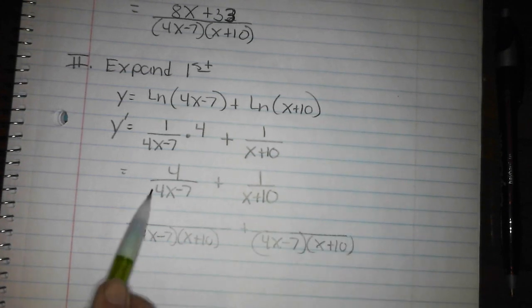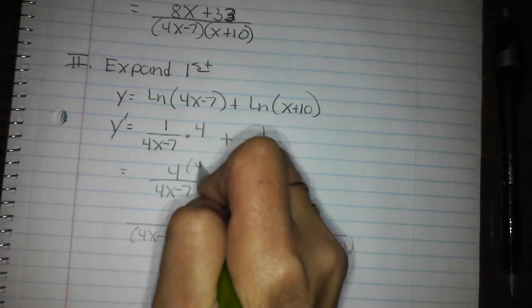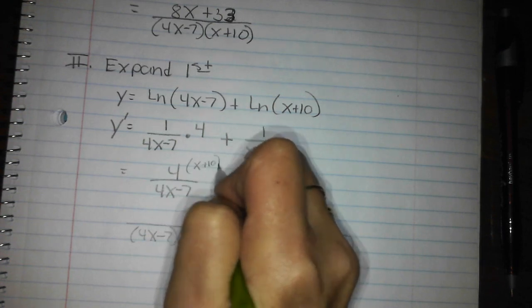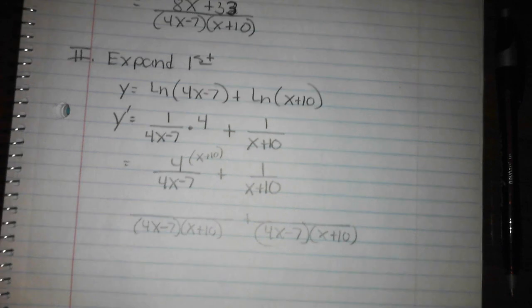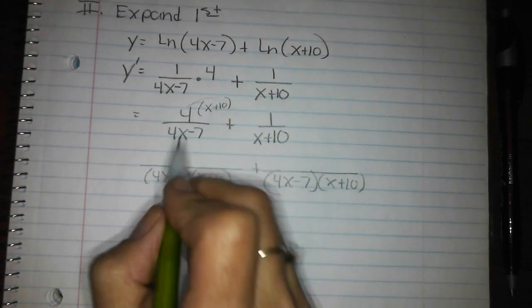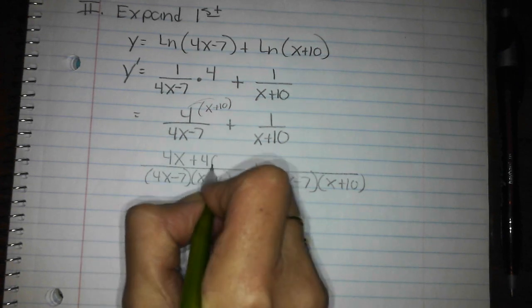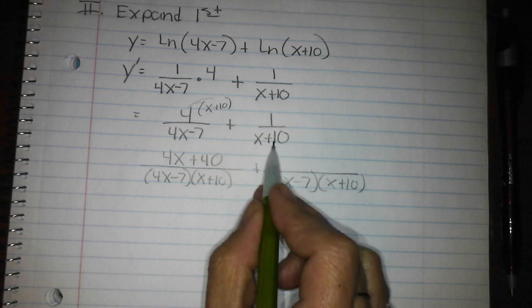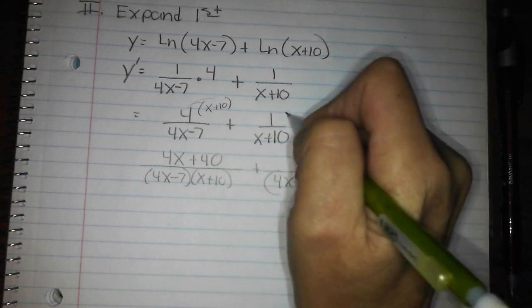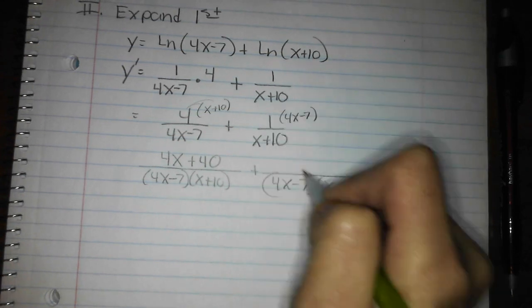Okay, so this one, now I've got to fix the numerator. I hit it with the 1. So the bottom got multiplied by the x plus 10. That means the top has to get multiplied by x plus 10. So I'm going to take the time right now to distribute that 4. My new numerator is going to be 4x plus 40. That looks familiar from the top. This one needs the 4x minus 7, multiplying by 1.